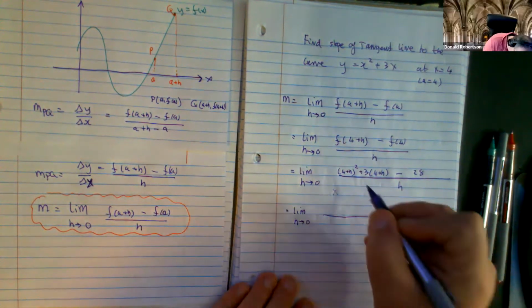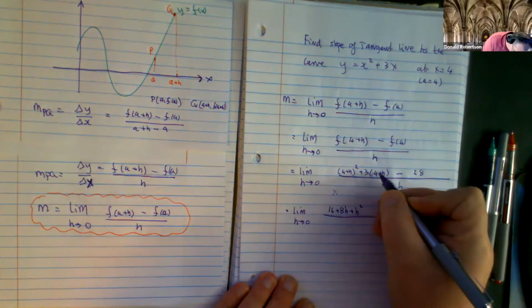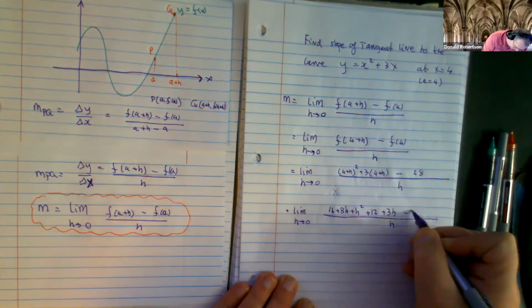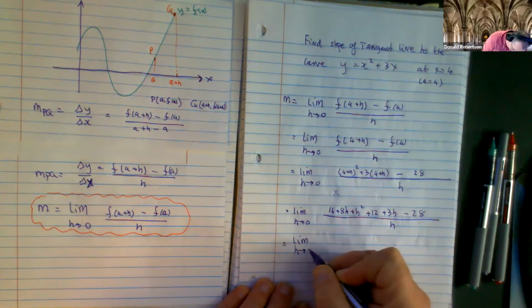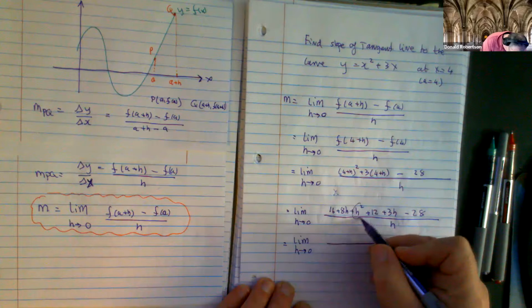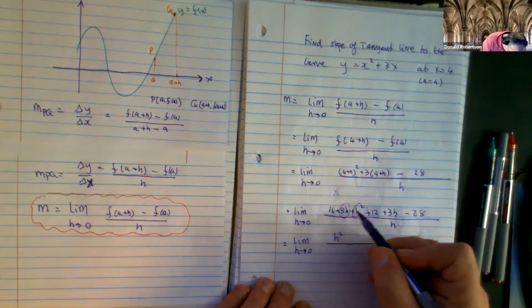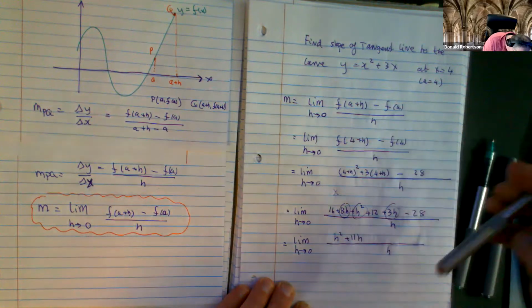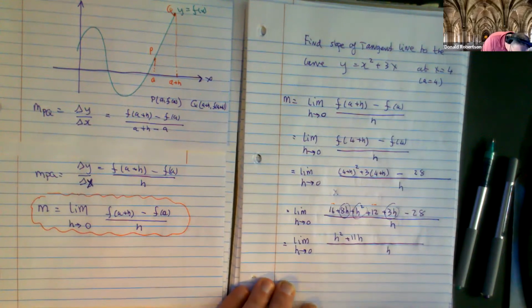If you FOIL this guy, you get that. 3 lots of 4 get you 12, and 3 lots of h get you 3h, take away 28. Now, after you expand it, what you would do next is collect like terms. So what have I got? I've got an h squared, that's all, so put that there. I've got an 8h and a 3h, so that adds up to 11h. And I have got this guy here, 16, plus this guy here, 12, take away this guy here.